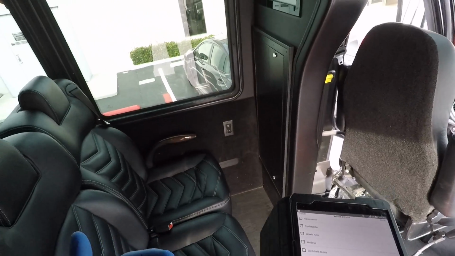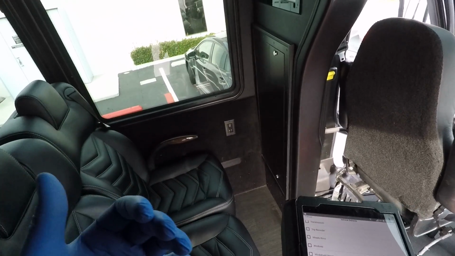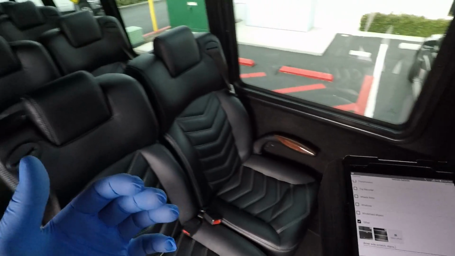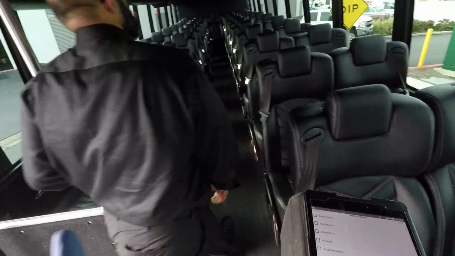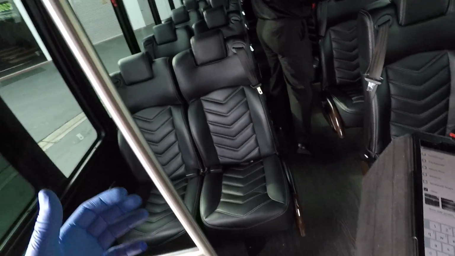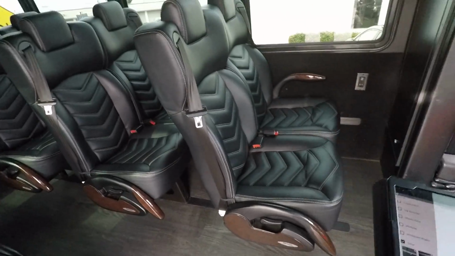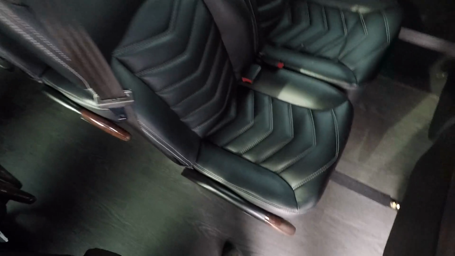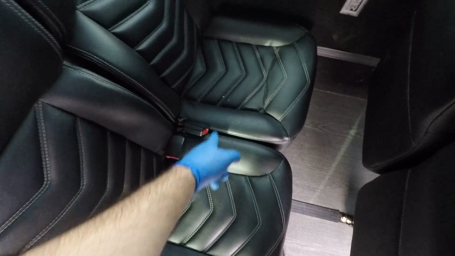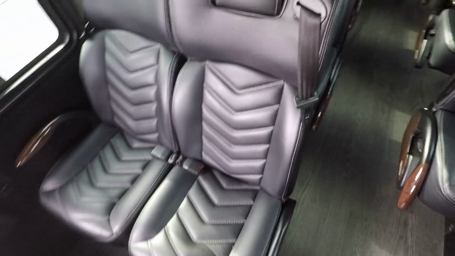But after your run, when you are okay and you need to leave, before that you have to check all the vehicle. For example, just look at here. Look at here. There are some crumbs. Someone ate a cookie, I think, something like that.